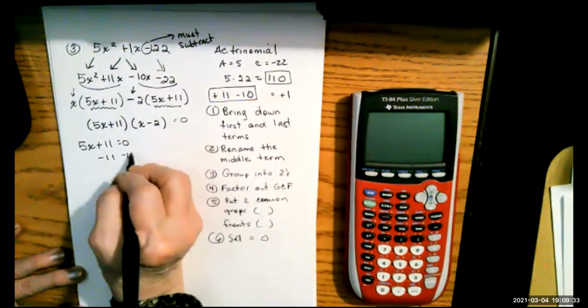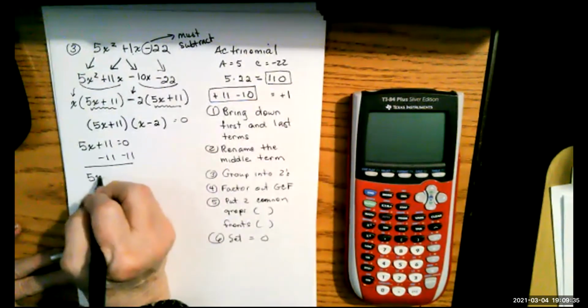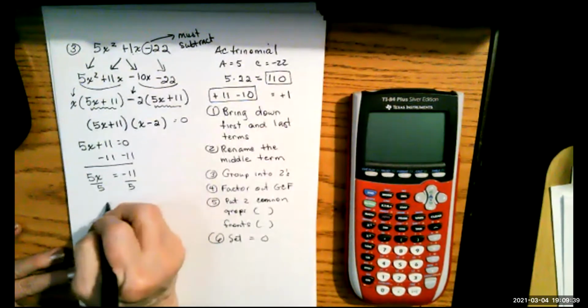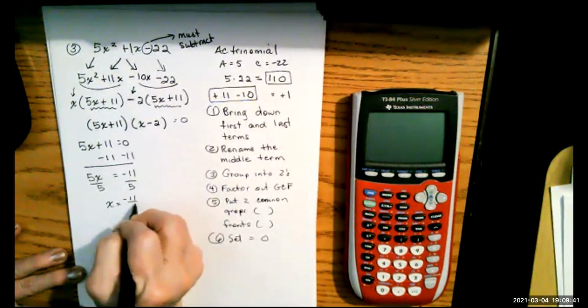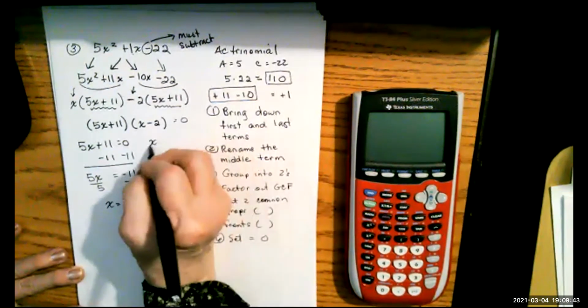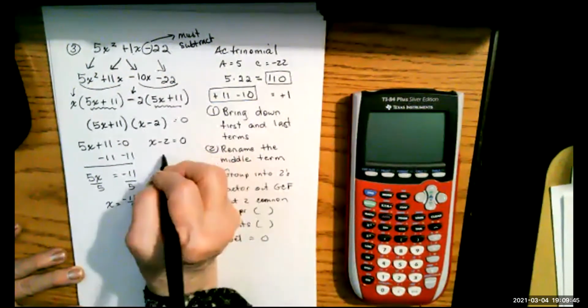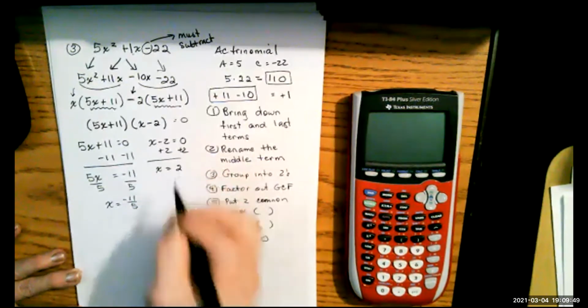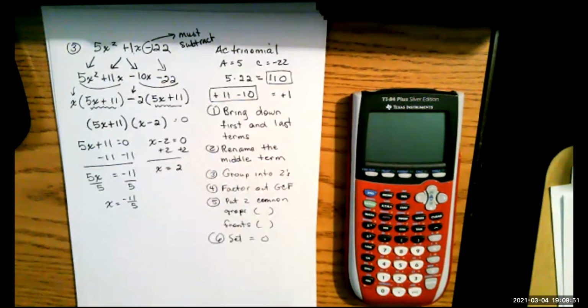So 5x equals negative 11. Divide by 5, and x equals negative 11/5. And for this one, add 2, and x is equal to 2. So my answer will be 2 and negative 11/5.